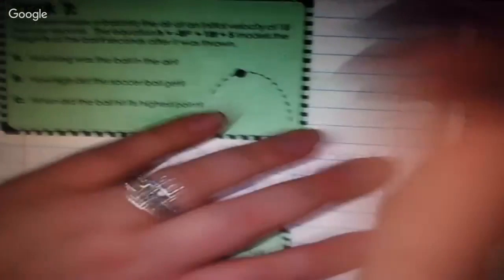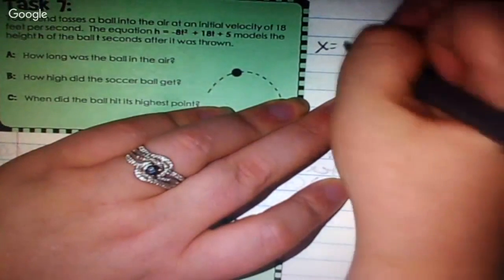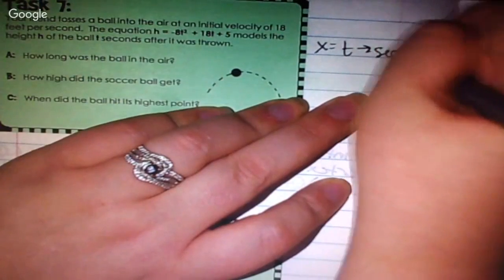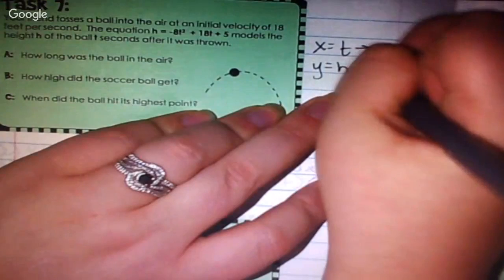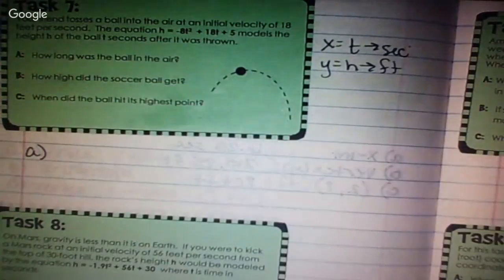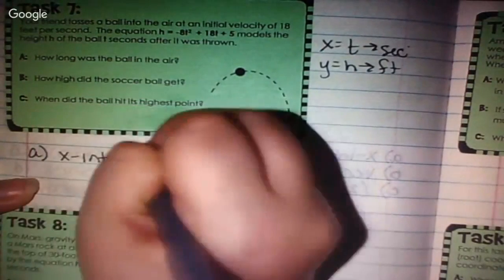What is X in task 7? T in seconds. And what is Y? H in feet. A, how long was the ball in the air? 2.5 seconds. We're looking for the X-intercept.